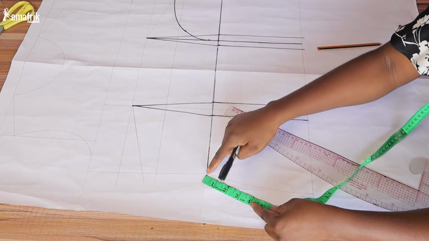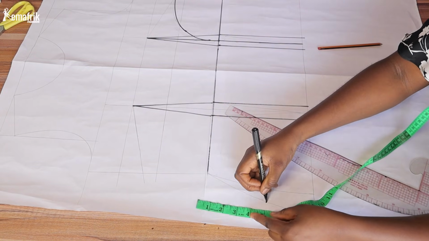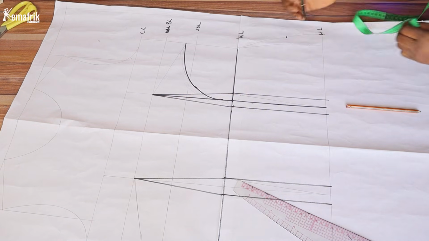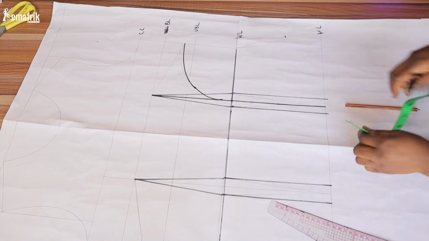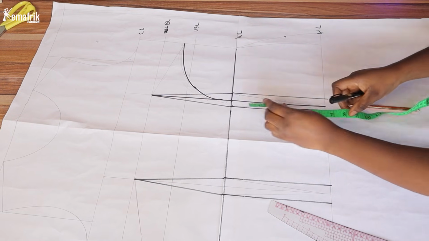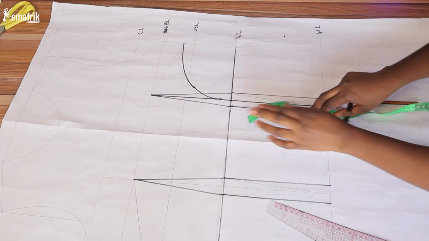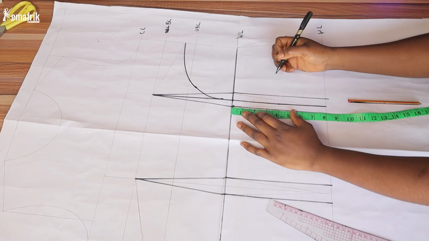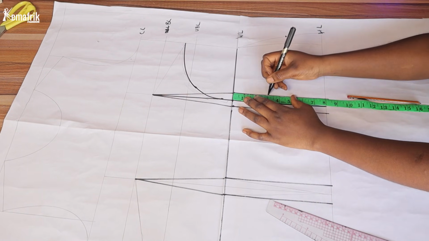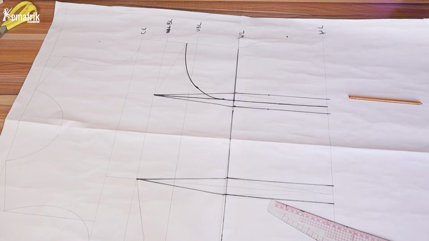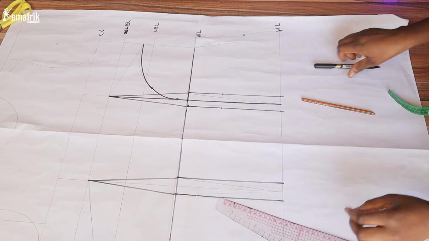Now I am marking 5 inches from the waistline downward on the sides of my pattern. That is the length I am aiming for along the side of this outfit. You can make it slightly longer. On the left dart leg, I'll be marking 3 inches downward, and that is where I want the slit at the front to start from, so that it covers the waistline properly. I took my marking on the 2 left dart legs.